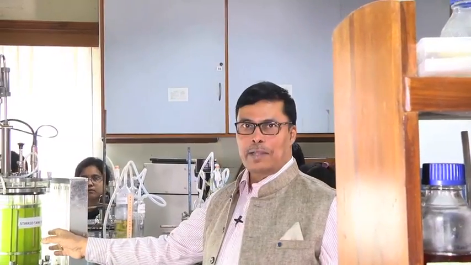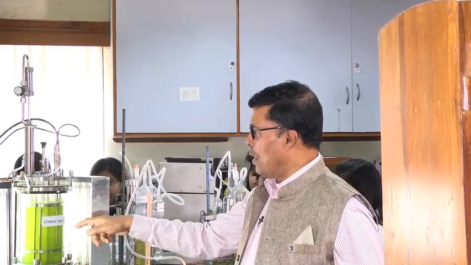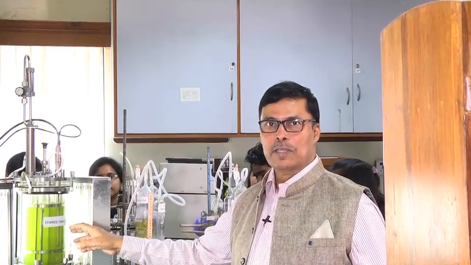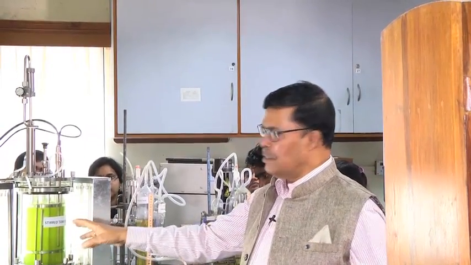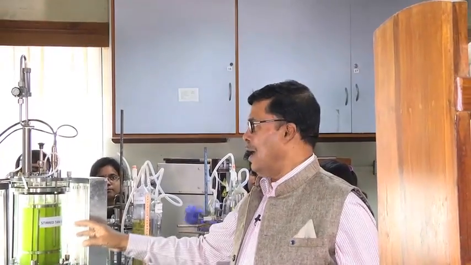Now, this is the stirred tank reactor, and this is the stirrer that we have. The purpose of the stirrer is to make the reaction mixture homogeneous, and this can be operated both in the batch mode as well as in the continuous mode.